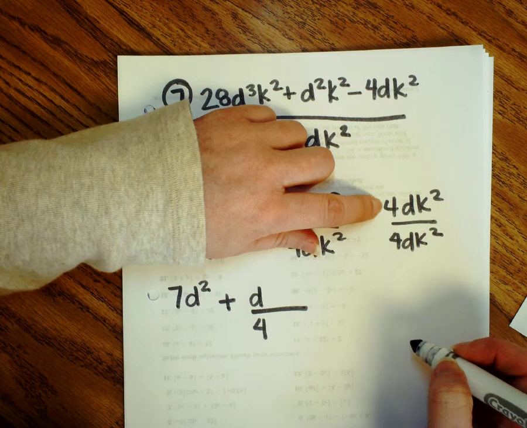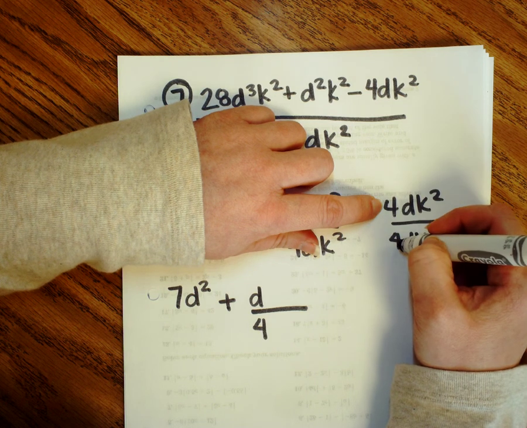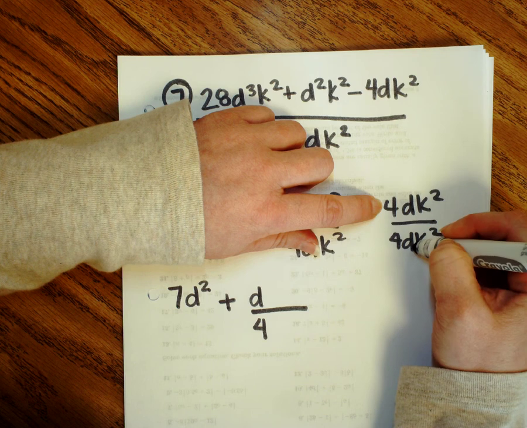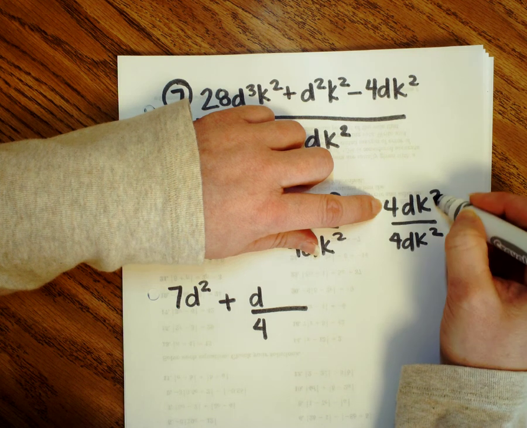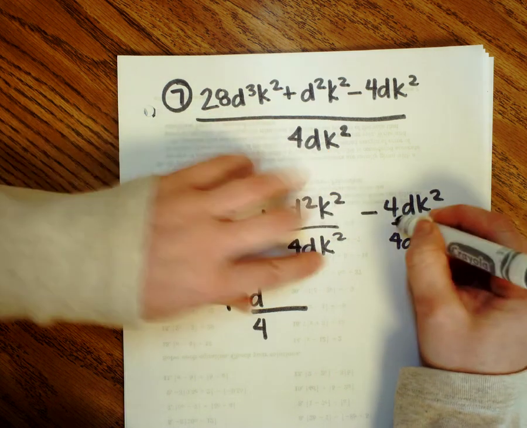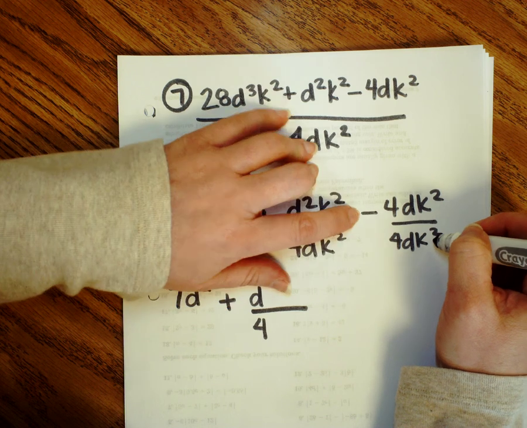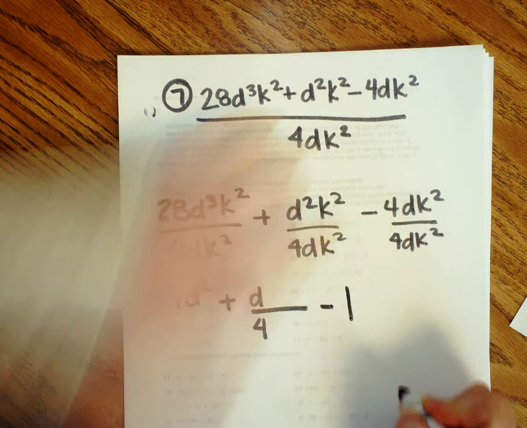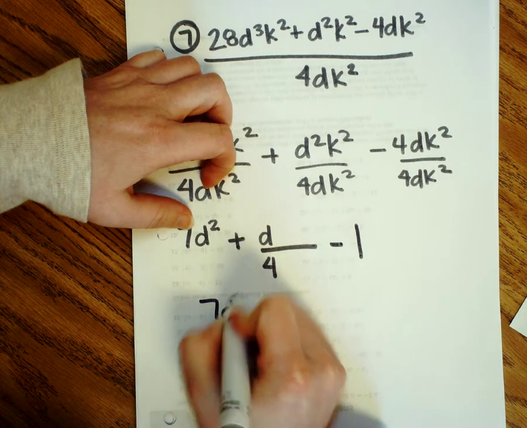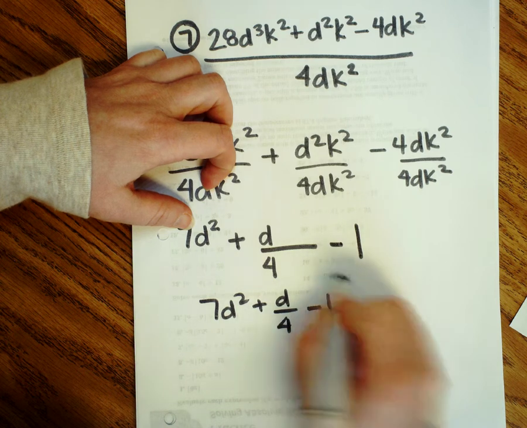Over here, I've got 4 over 4. And if you put that in your calculator, that reduces to 1. And then D over D also reduces to 1. And K squared over K squared also reduces to 1. You can't just cancel them because that doesn't show that there was ever any term there. So it is minus 1 as your final answer. So if I write this a little bit better without that long bar, there's my answer.